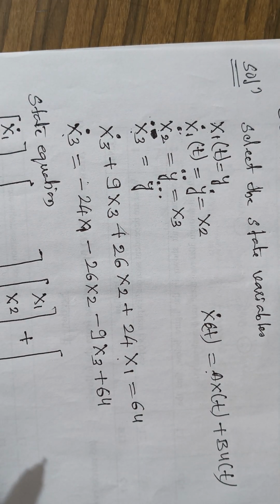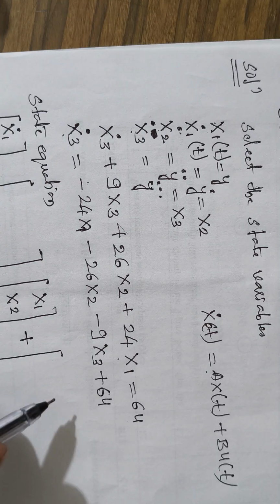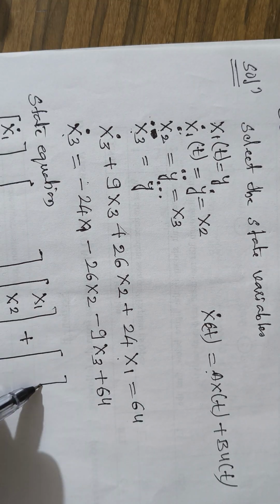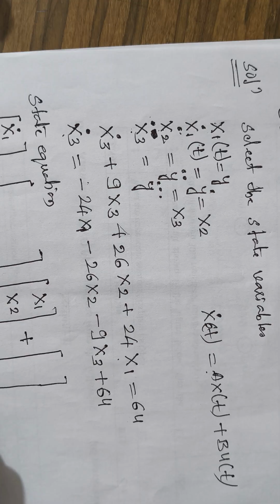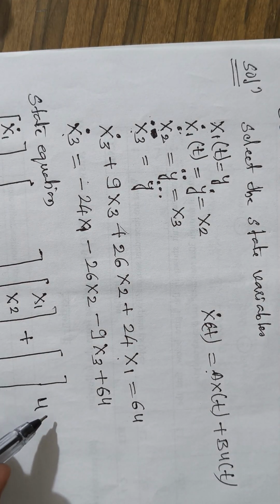What is the B matrix? The order of B matrix is n cross m. N is nothing but the number of state variables and m is the number of inputs. How many state variables? 3 state variables, therefore 3 rows. How many inputs? 1 input, therefore 1 column. So here its order is 3 cross 1. Along with this we have U.